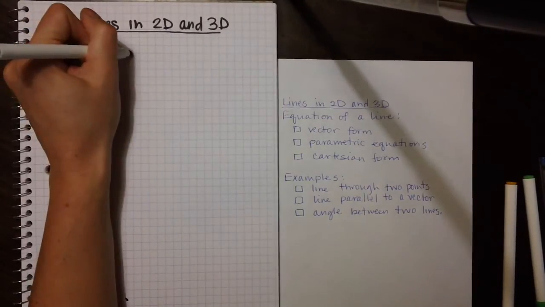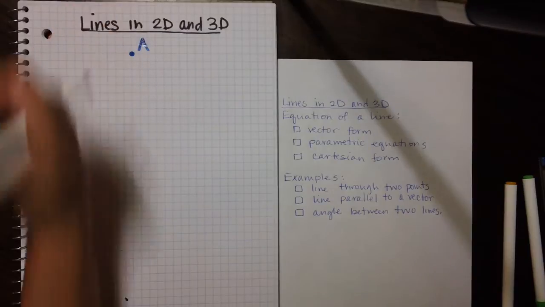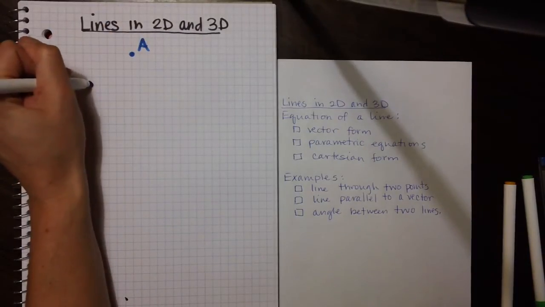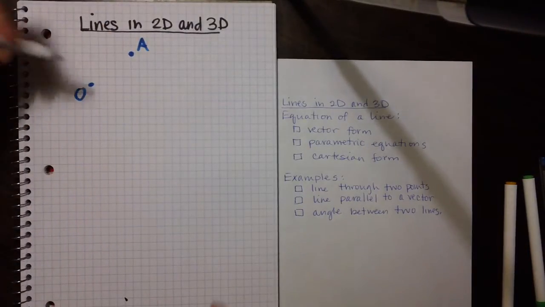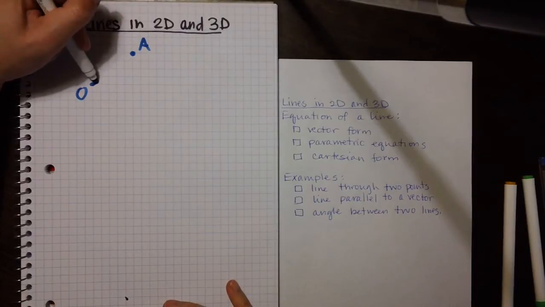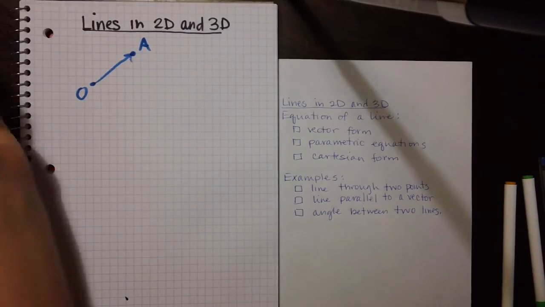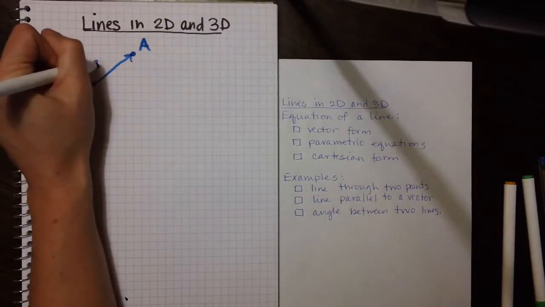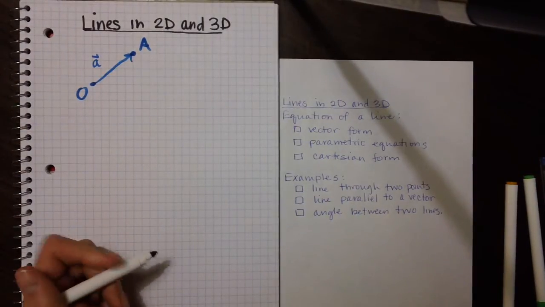Say we have a point A in space, and we know that the origin, say, is over here. We can draw a position vector from the origin to point A. So this is vector OA, and I'm going to just call it vector little a like this.